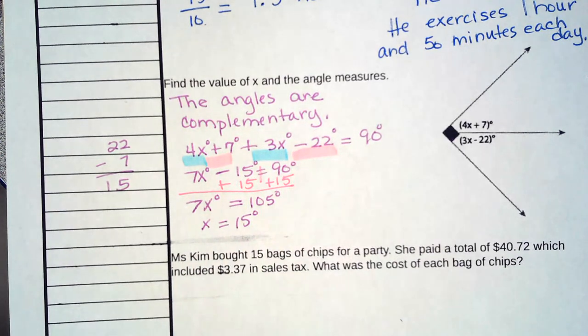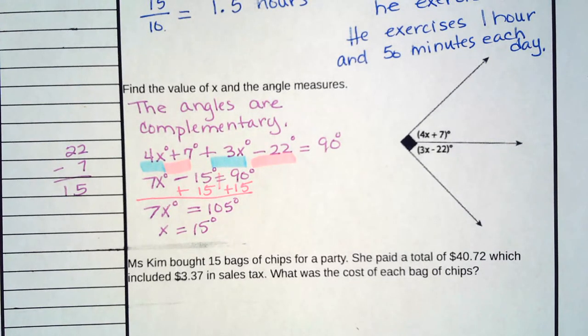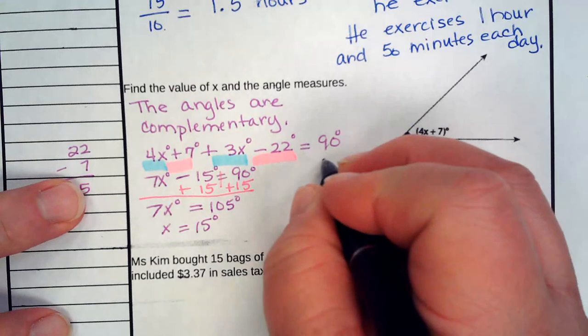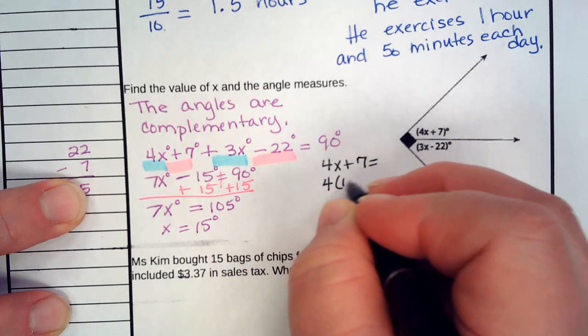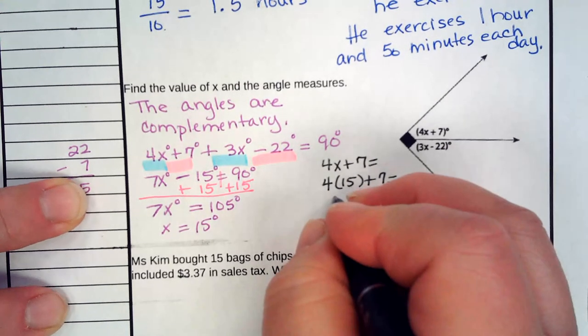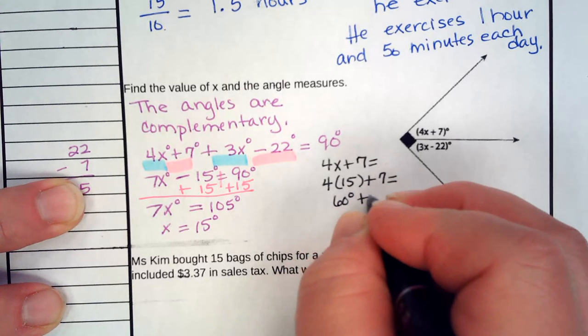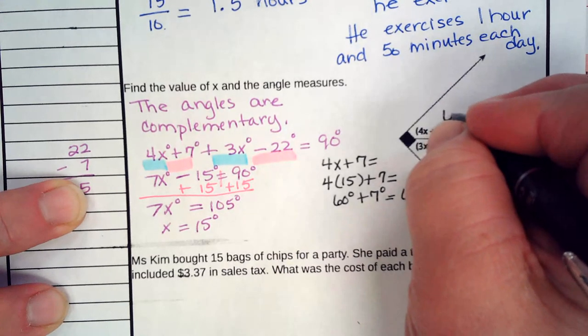Okay, now we're ready to find the two answers. Do we want to use 4 times 15 plus 7, or do we want to use 3 times 15 minus 22? I think I'll do the 4 times 15 plus 7. Okay, 4 times 15 is 60. 60 degrees plus 7 degrees is 67 degrees.